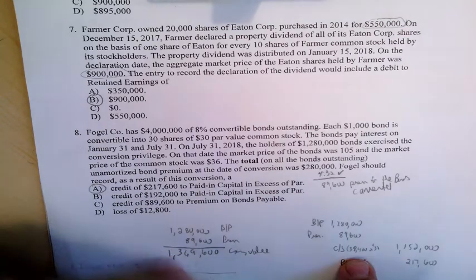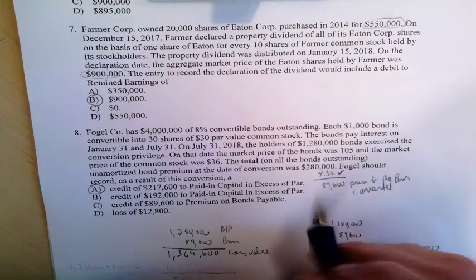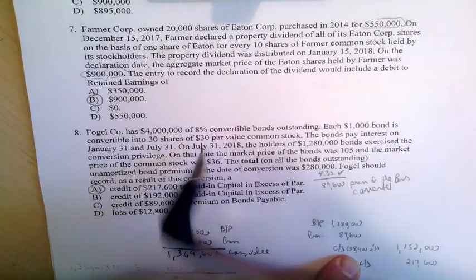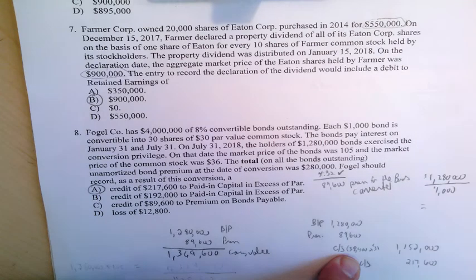Common stock is always credited for the number of shares issued times par value. How many shares were issued? Well, let's see. It says each $1,000 bond is convertible into 30 shares. So how many $1,000 bonds do we have? Well, let's take our total divided by 1,000. And then that tells me 1,280 bonds.